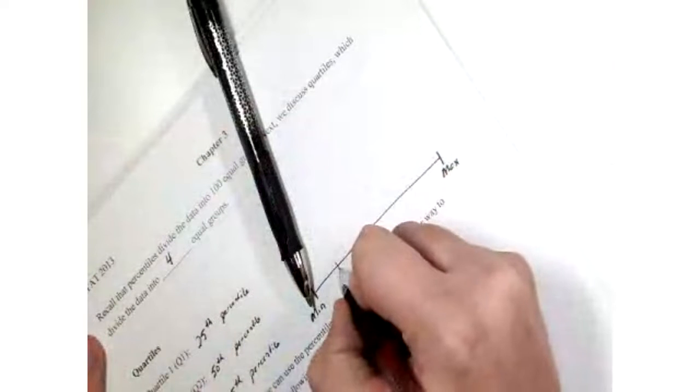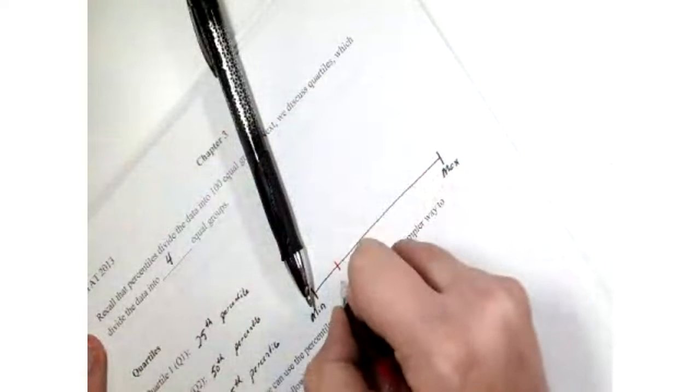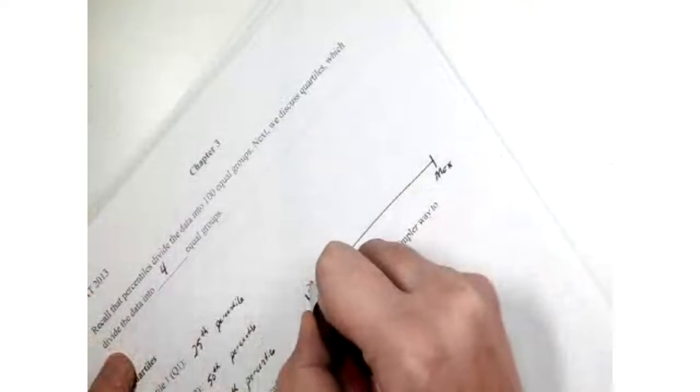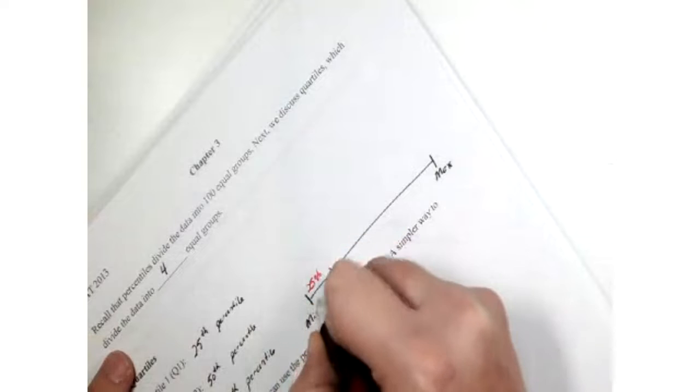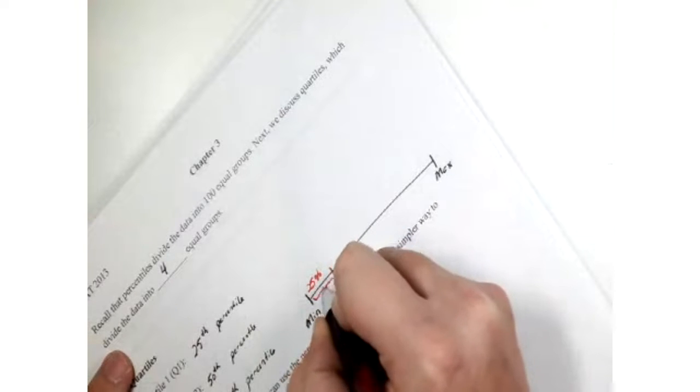Oh wait, this will kind of illustrate it better. Let me draw a little thing first. So here we have a number line. So this one right here represents the minimum. This is the max. So we have, say for instance, the first quartile here. So this is Q1. So that means that this right here is equal to 25%.